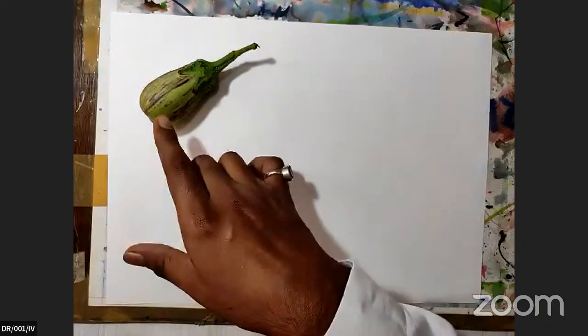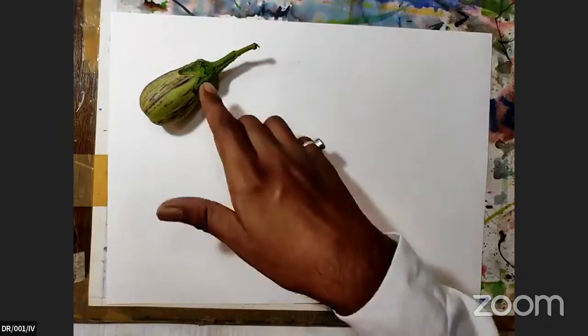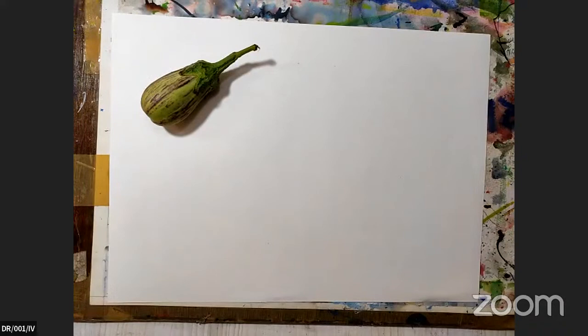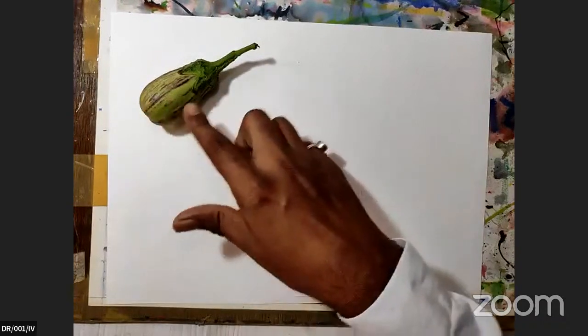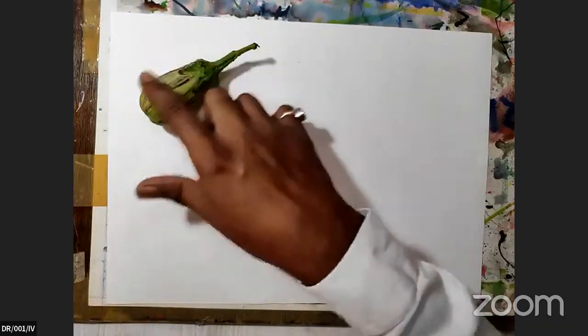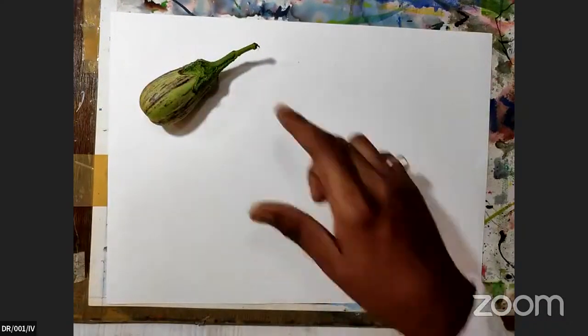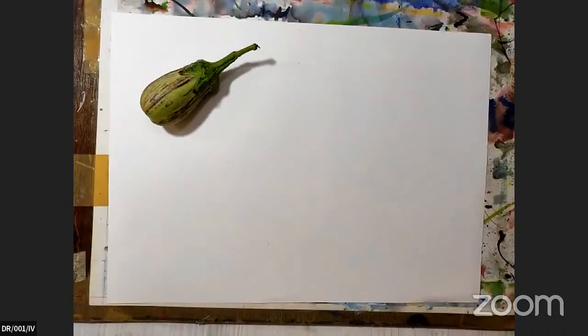There is a big size and there is a small size. That's why we should draw the basic shape of this object like this, near about like this.